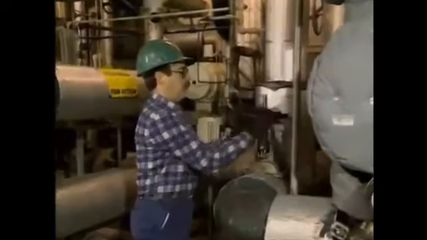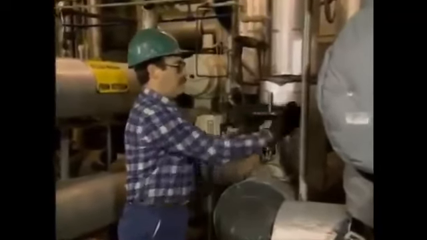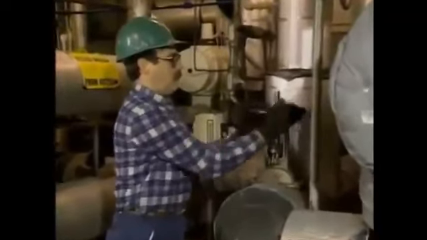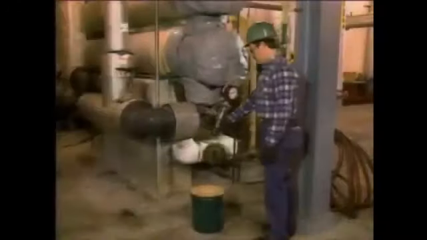To shut down the heat exchanger, the operator closes the tube side inlet valve first, and then the tube side outlet valve. When the tube side has cooled, the operator opens the tube side drain and vent valves. This allows air to enter the tube side and drains the process fluid.